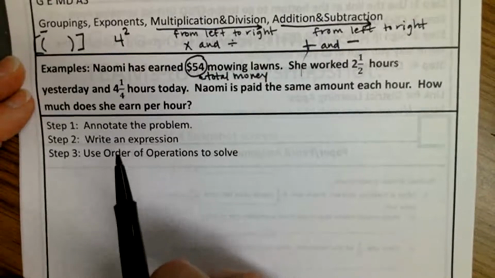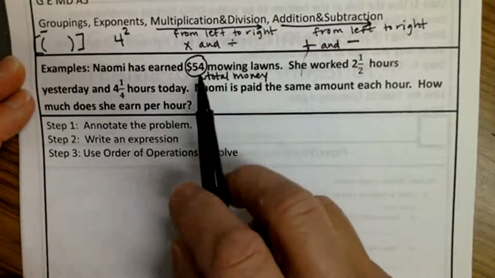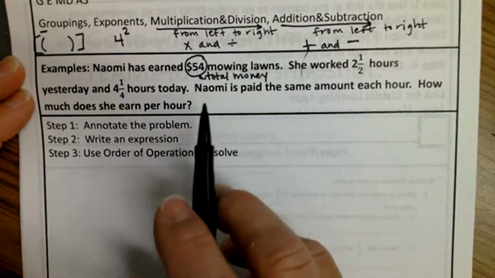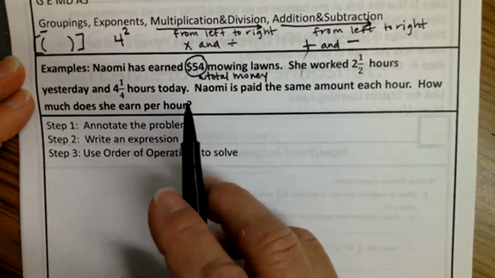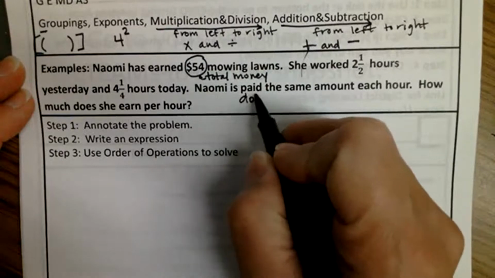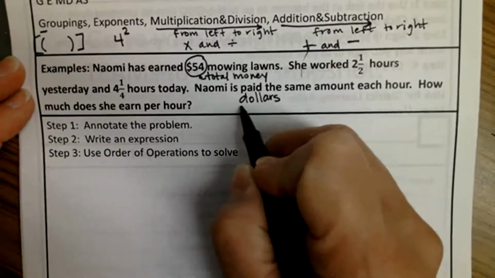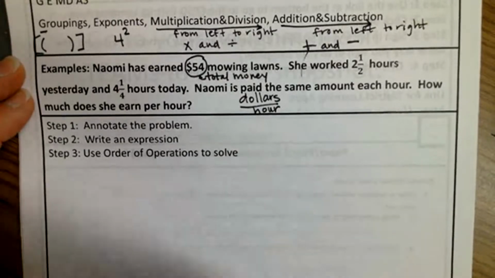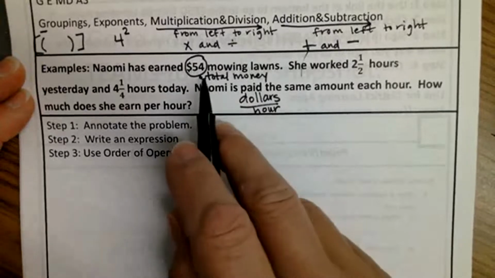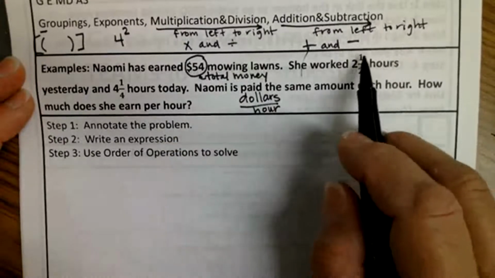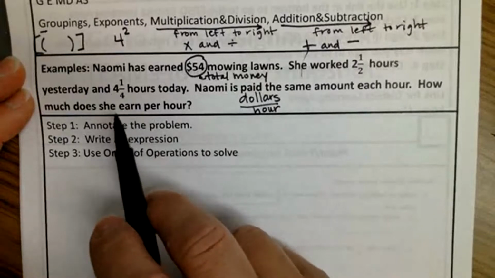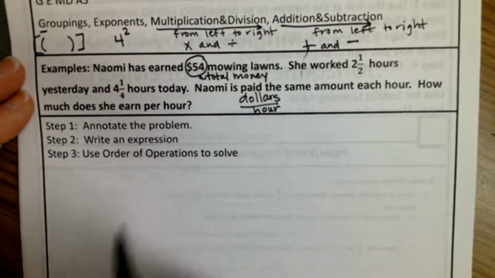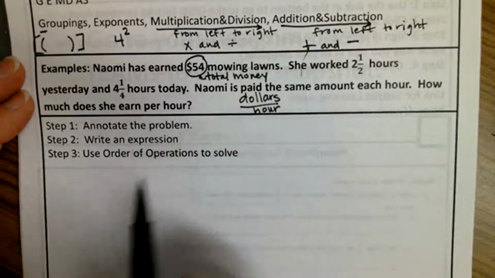To figure out dollars per hour, I would have to take the total and divide it by the total number of hours. Dollars divided by hours, right? What I need to know is the total hours. I know the total money, but I don't know the total hours because I know it's 2.5 and 4 1/4, but I don't know the total. I have to add those up, and I know I have to divide the total money by the total hours.